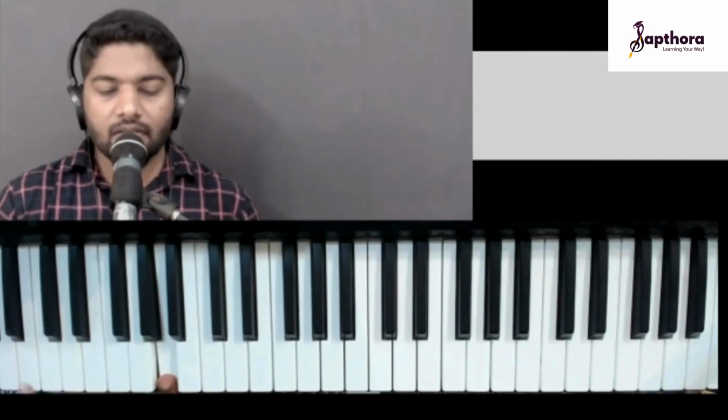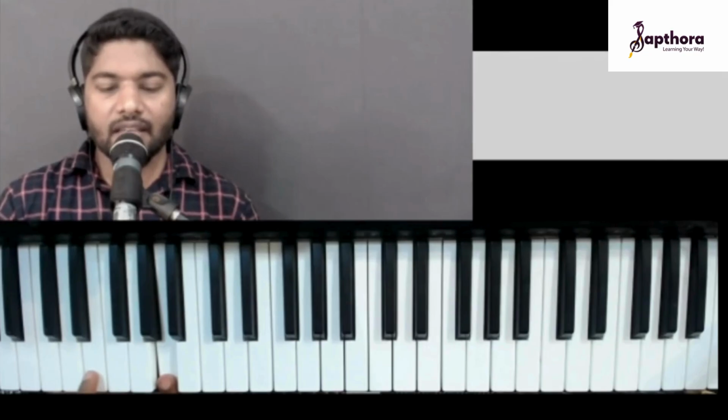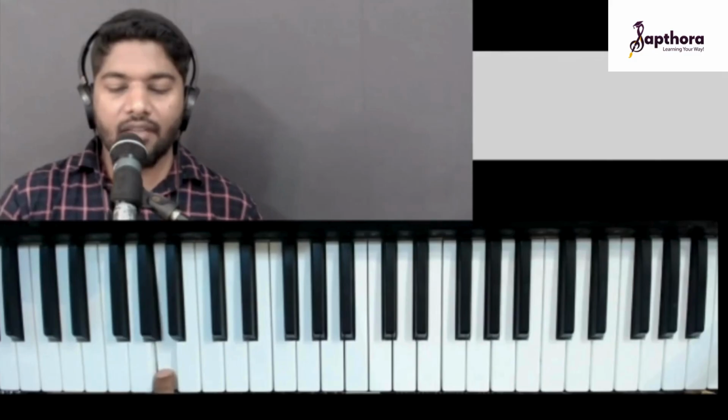So this is A. So C, F, A. If you can remember that, you can identify all the other keys. Before C is going to be B, and after C it's going to be D. Before F it's going to be E, after F it's going to be G, after A it's going to be B, and before A it is going to be G. Got it? Let's move on.